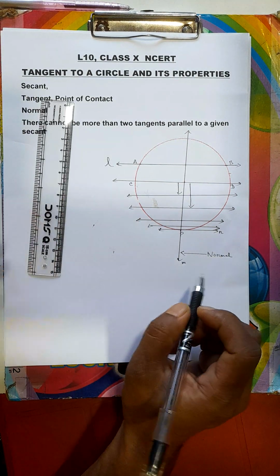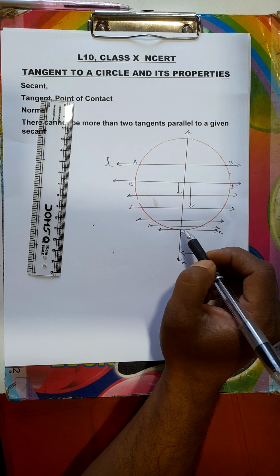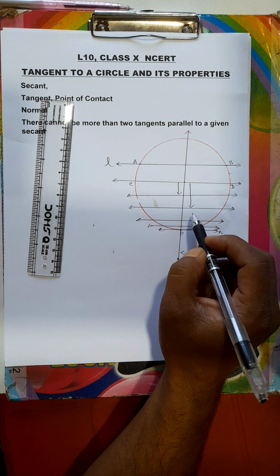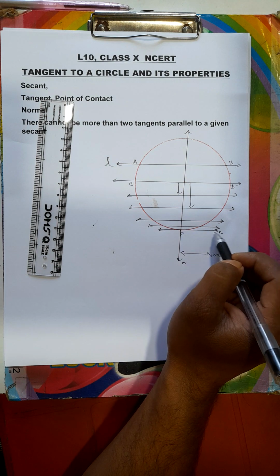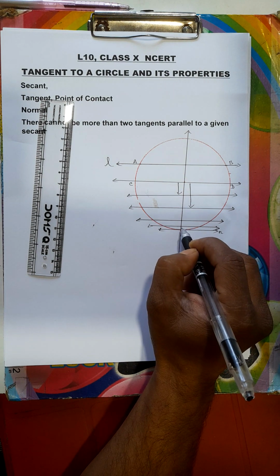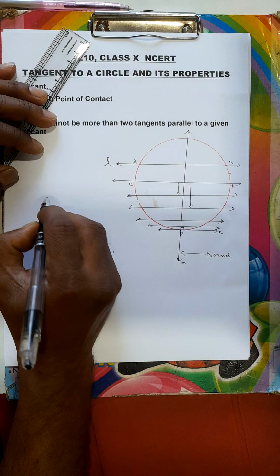Next, we will prove that the tangent is perpendicular to the normal. That means the line joining the center and the point of contact of the tangent is perpendicular to the tangent. That means this angle is 90 degrees, right?